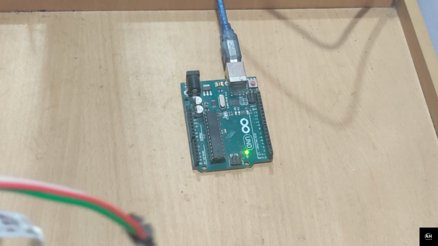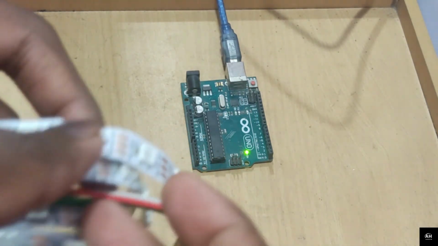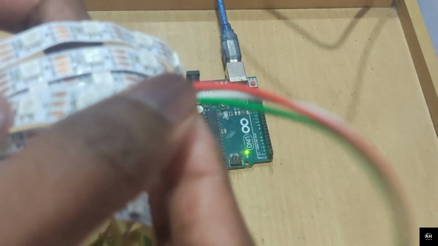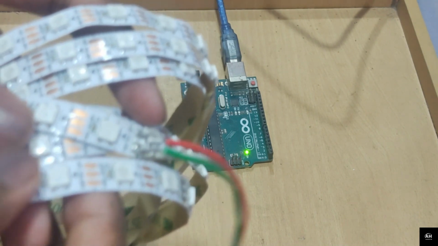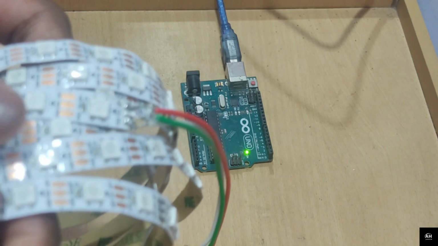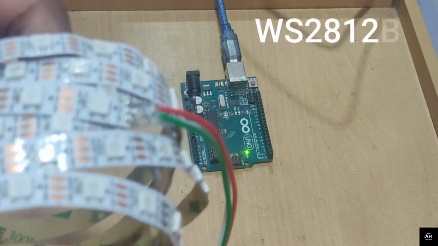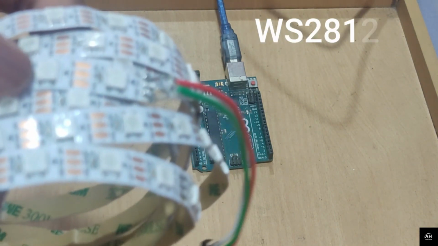So here is the RGB LED strip that I'm going to be using, and you can see this is the LED strip, and here are some connections which are connected to it, and it has in total 120 LEDs on this strip, which is of 2 meters, and you can find it on Amazon or any other shopping websites easily. And you can see on the screen, this is the model number of this RGB LED strip, which is addressable.